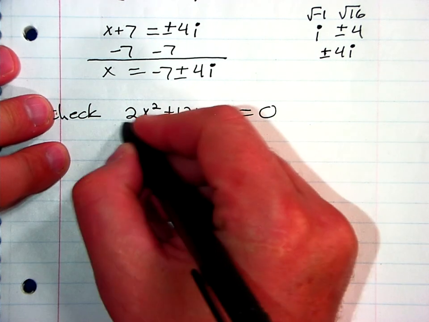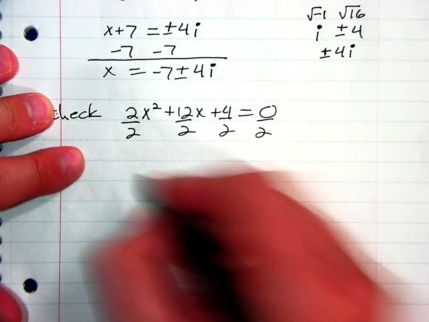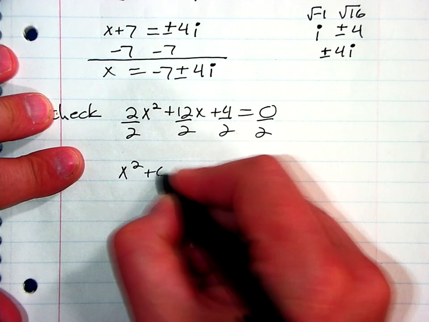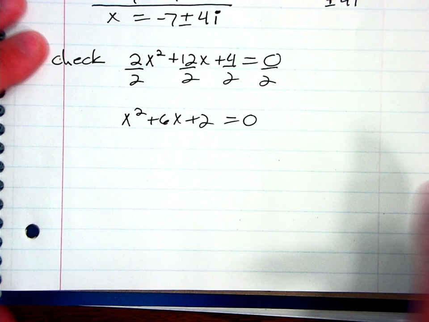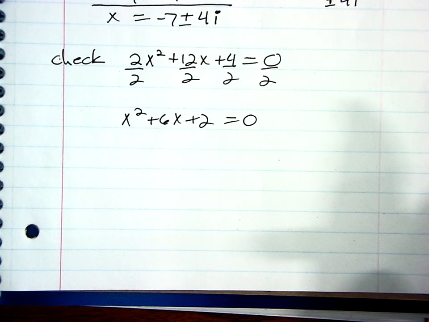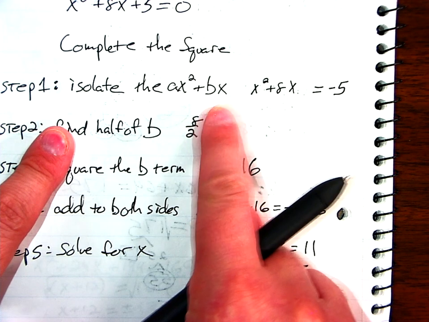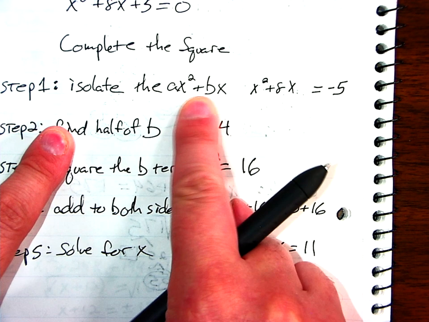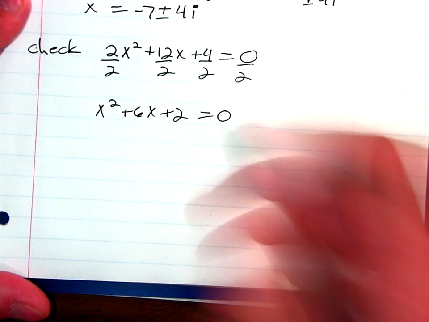Okay. All right, so you said divide by 2, divide by 2, divide by 2, divide by 2. x squared plus 6x plus 2 equals 0. Okay, what's your question? Well, what do we have to get rid of first? What's our first step? Isolate the ax squared plus bx. So we have to get rid of the 2. So how do I get rid of a plus 2?